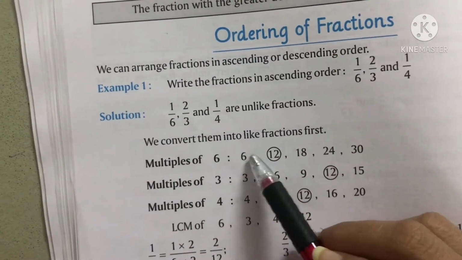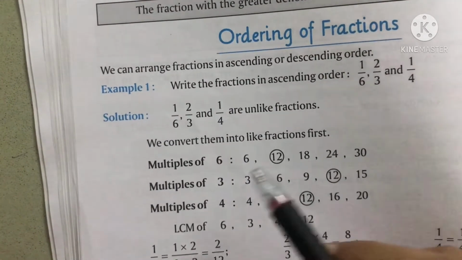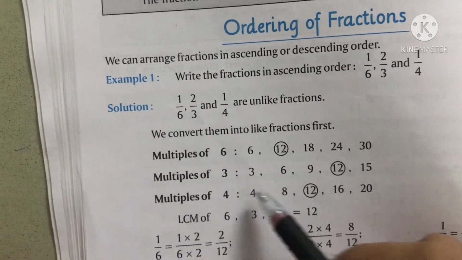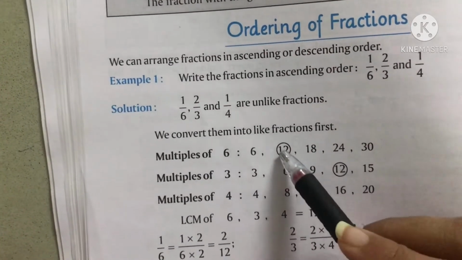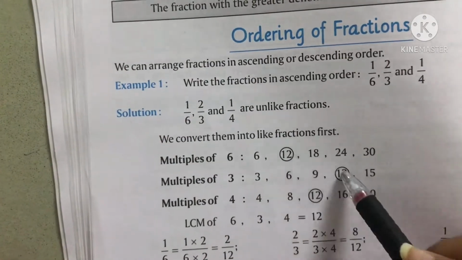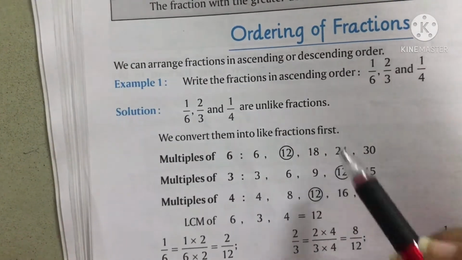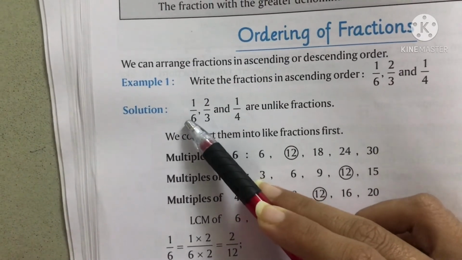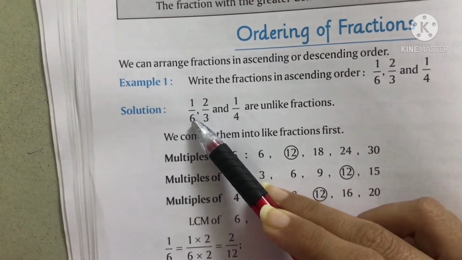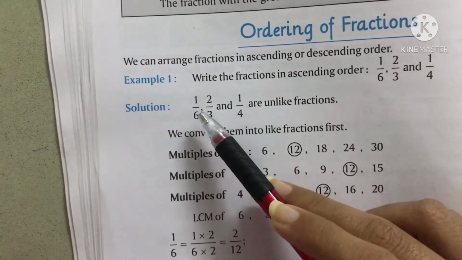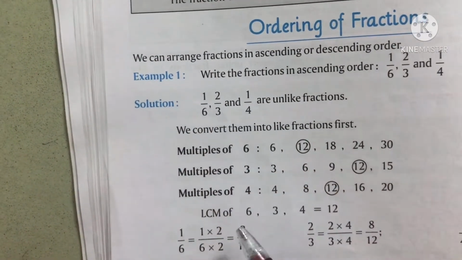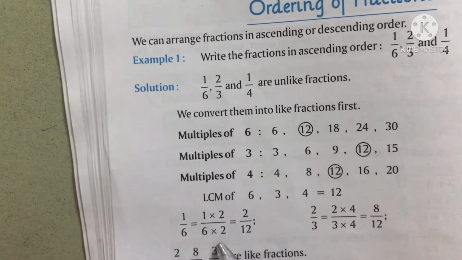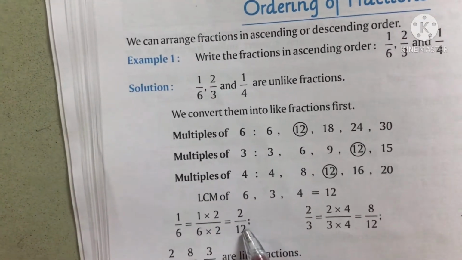Multiples of 6 are 6, 12, 18, 24, 30. Multiples of 3 are 3, 6, 9, 12. Multiples of 4 are 4, 8, 12, 16, 20 and so on. Now we got the first common multiple, the least common multiple, that is 12. To bring 12 in the denominator of the first fraction, we need to multiply by 2. So multiply numerator and denominator by 2. 1 by 6 is equal to 1 cross 2 over 6 cross 2. So we got 2 by 12.